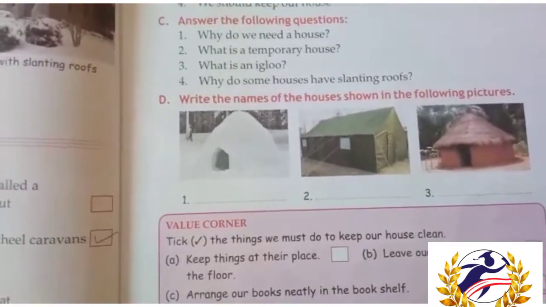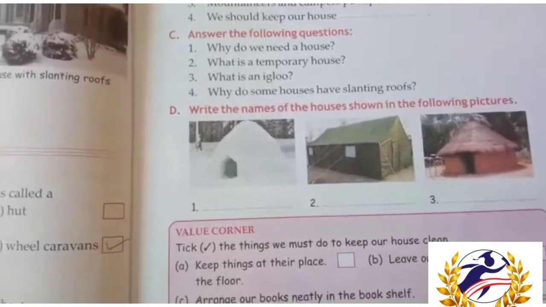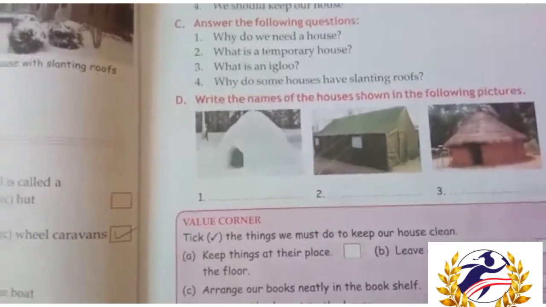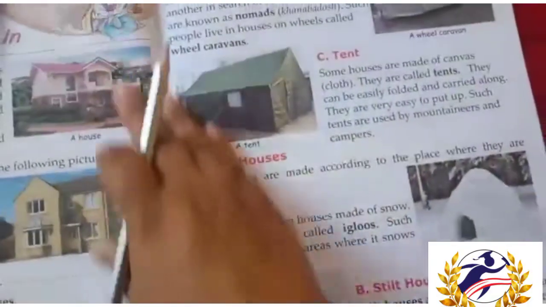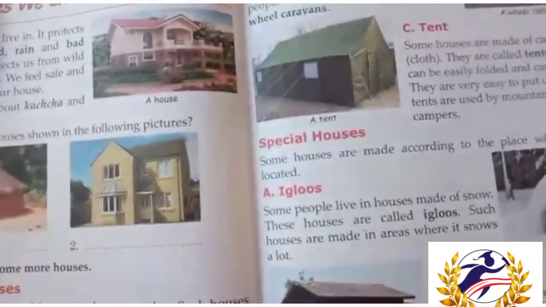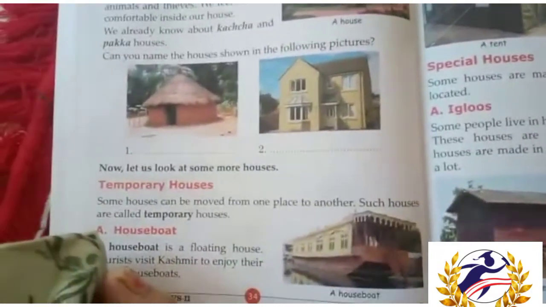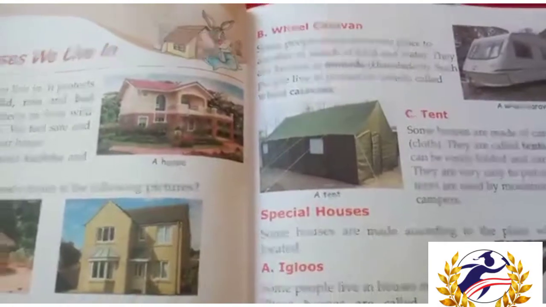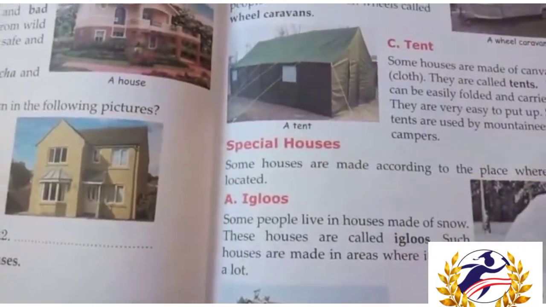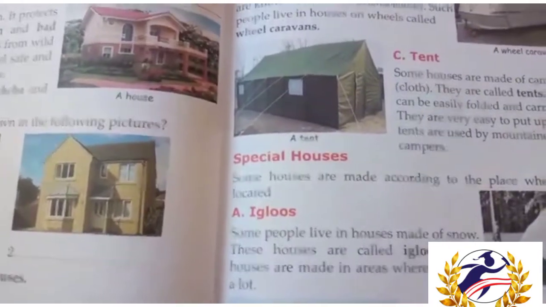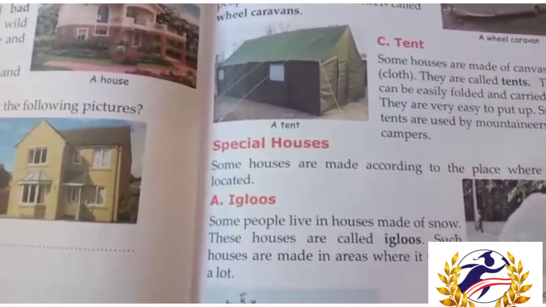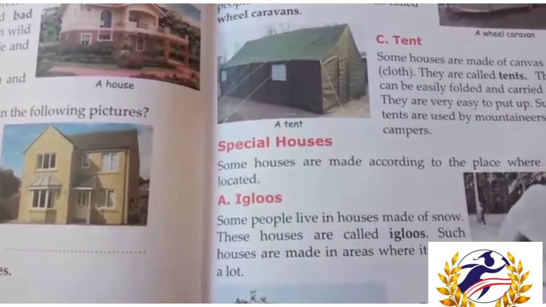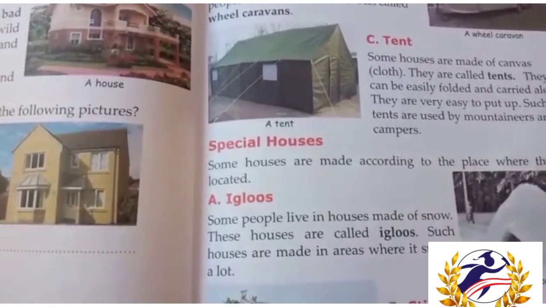Okay, kids, I think you understood this lesson, houses we live in. So we learned today about the main temporary houses, that is houseboat, wheel caravan, tent, and the special houses like igloos, stilt house and then slanting houses. Okay, once you go through this, do the activities.